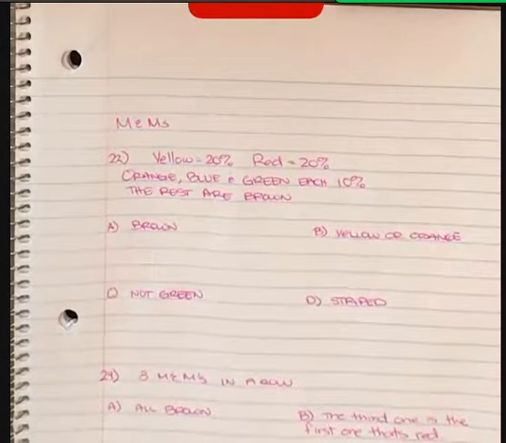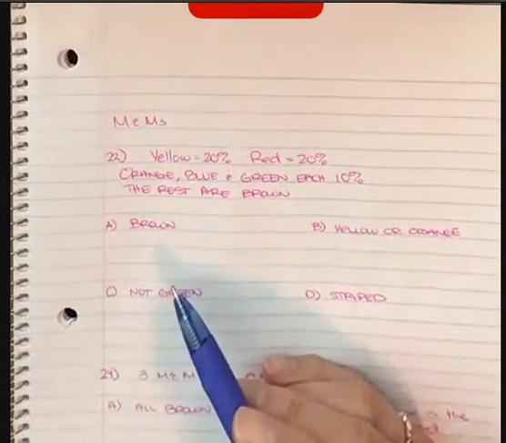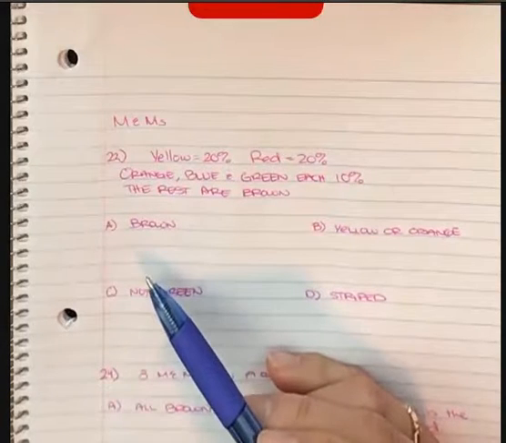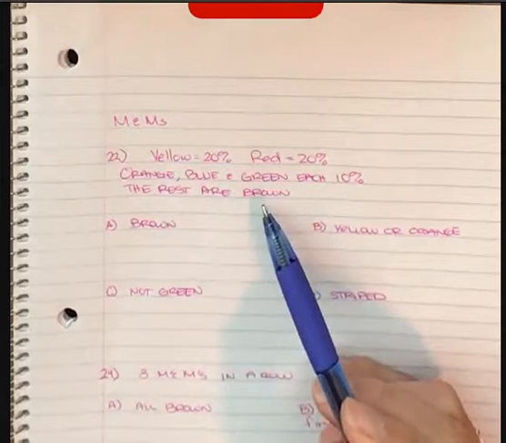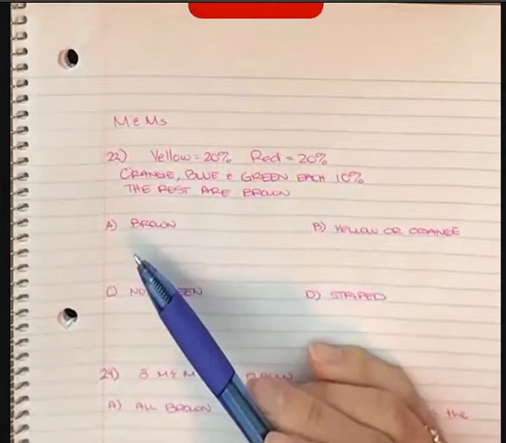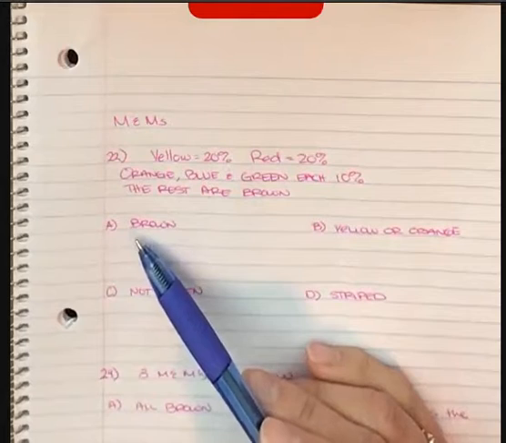Okay, guys, we're going to go ahead and take a look at problem number 22. So this is the information they gave you about problem number 22 about the M&Ms, and they want to know what's the probability of one M&M selected being brown, okay?